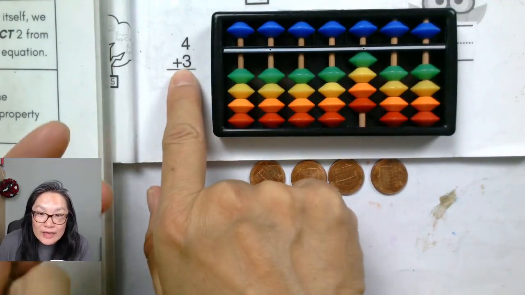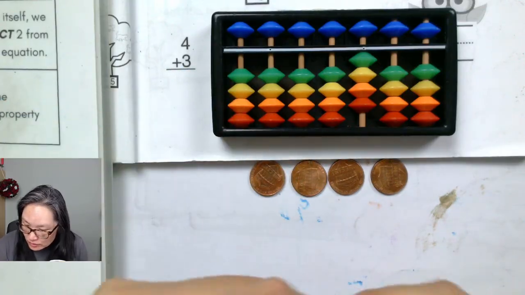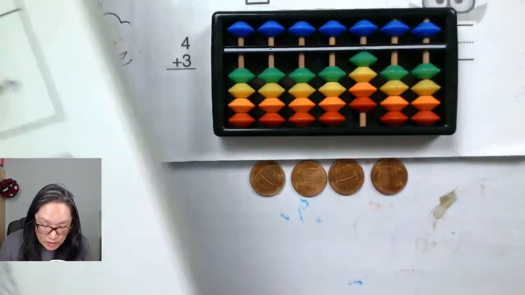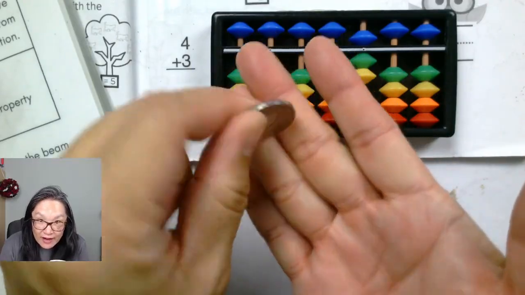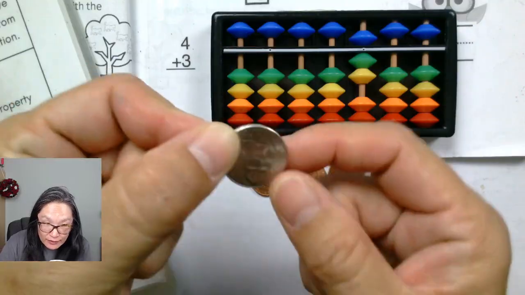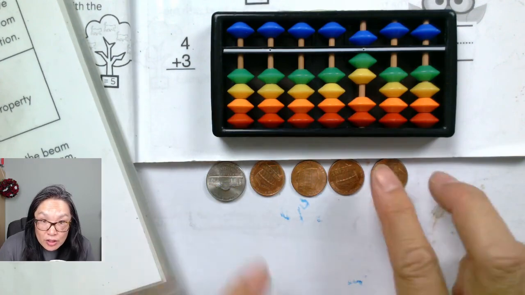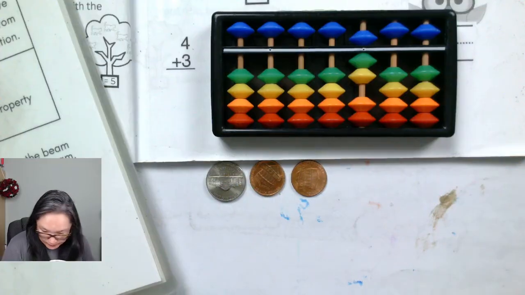Well, it's worth 3 cents, but I only have a nickel. Remember, we can power it up. Plus the 5 minus the 2. I'm going to give you my 5 cents. But that's too much, so I take 2 away. So my final answer is 7.